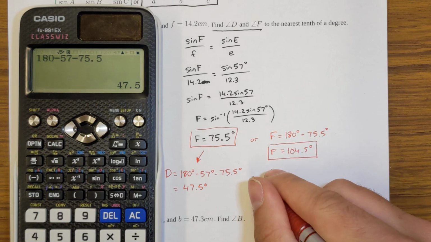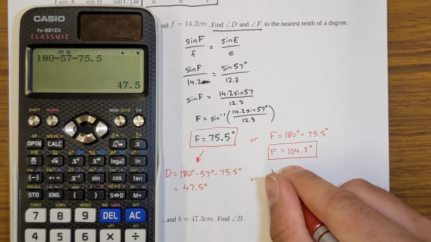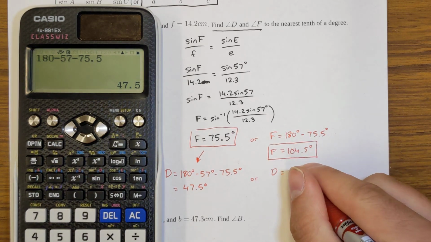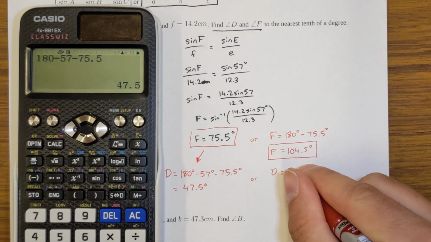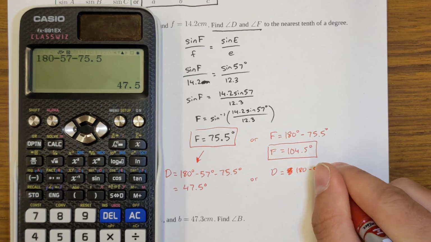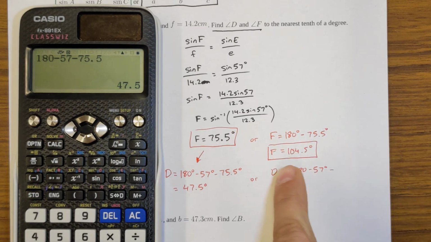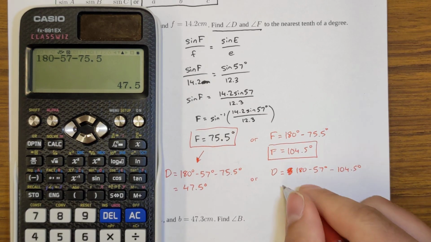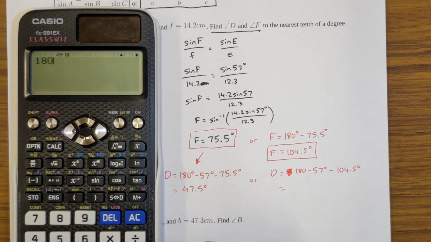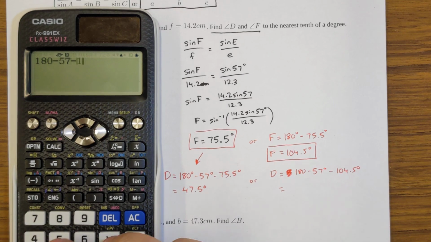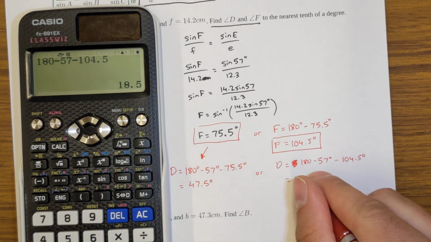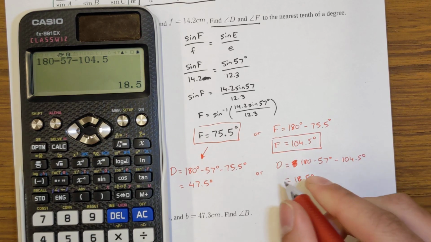Or if angle F was 104.5, we can do the same thing: 180 minus 57 minus 104.5. My calculator likes to give mixed fractions. 18.5 degrees.